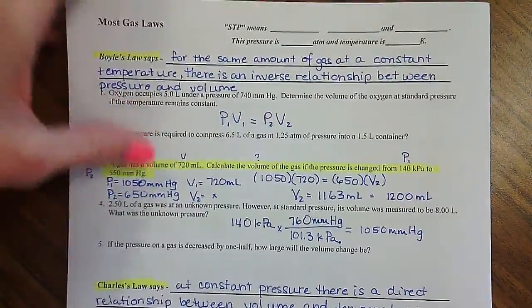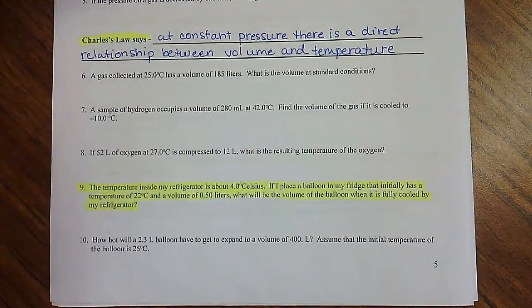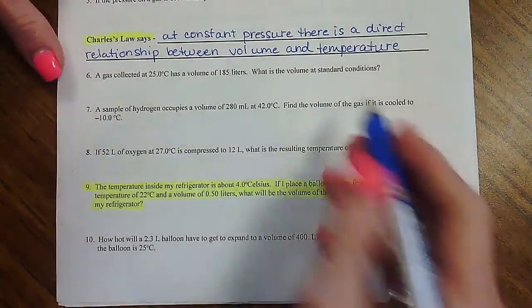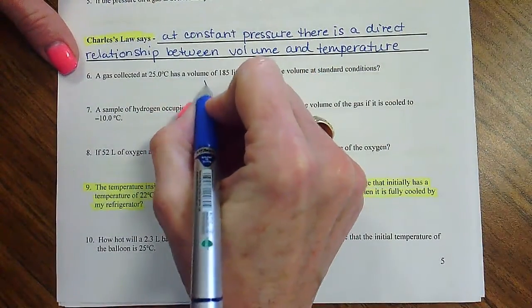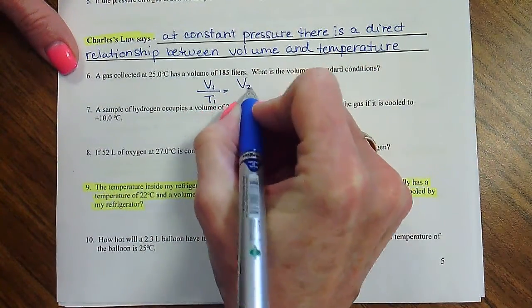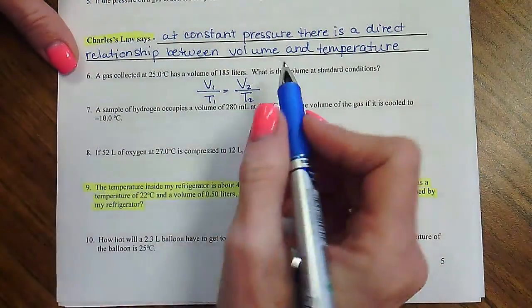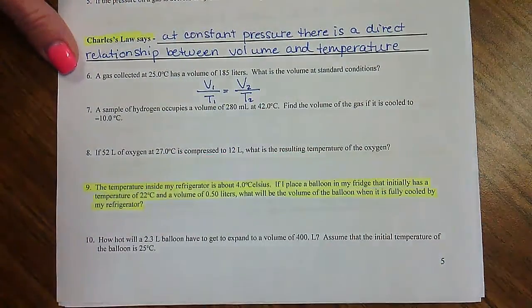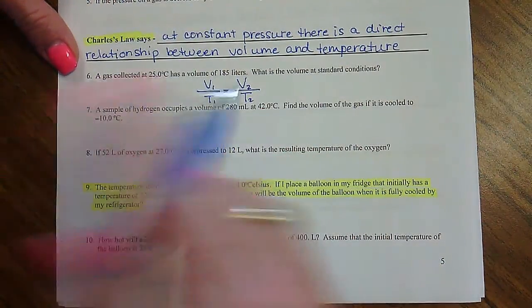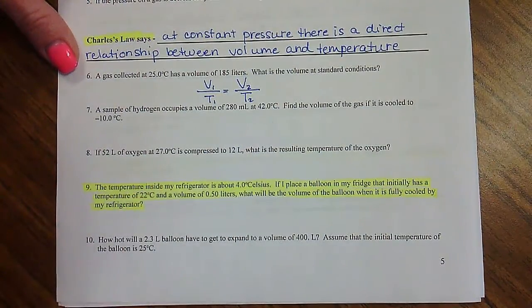All right, so we'll do number 9 down here, Charles's Law. Charles's Law says at constant pressure, there is a direct relationship between volume and temperature. The formula here is V1 over T1 equals V2 over T2. Again, as long as the units are the same, it doesn't matter what the units are. Although, just kidding, temperature does have to be in Kelvin. That's a definite.